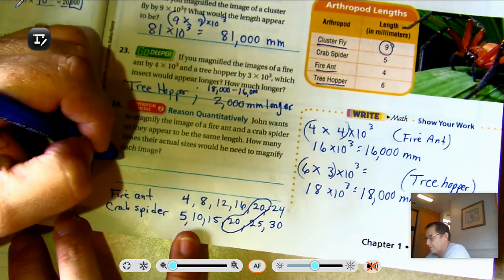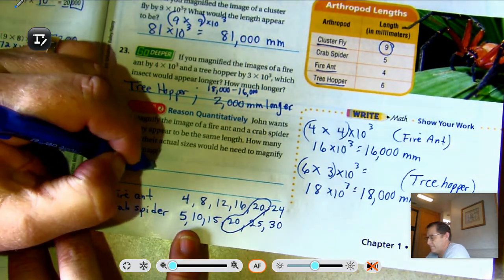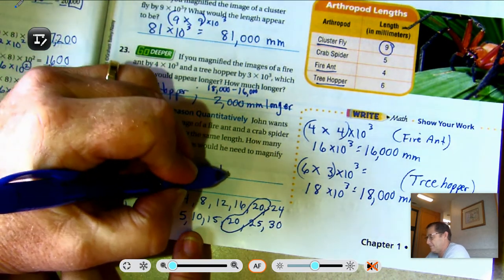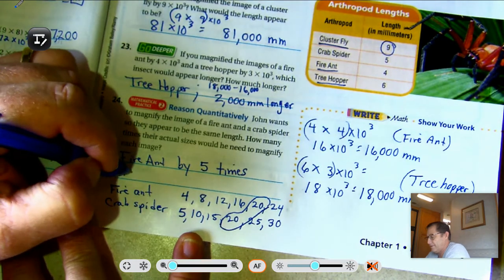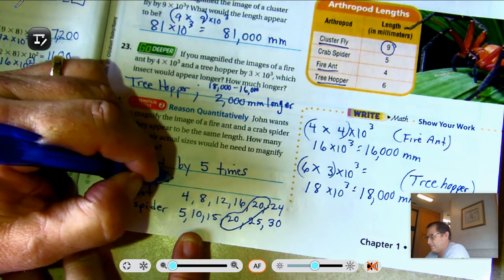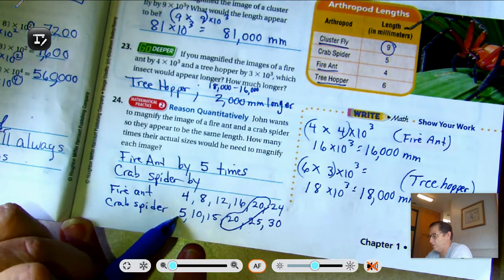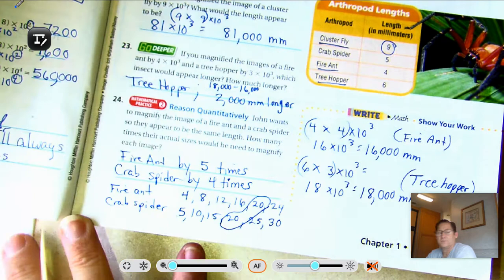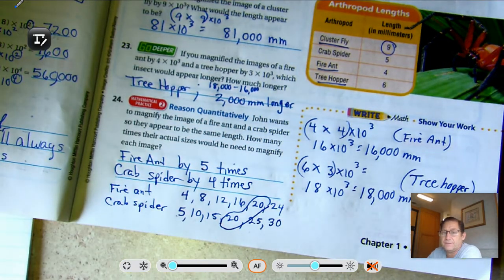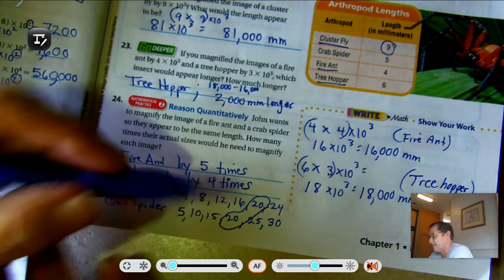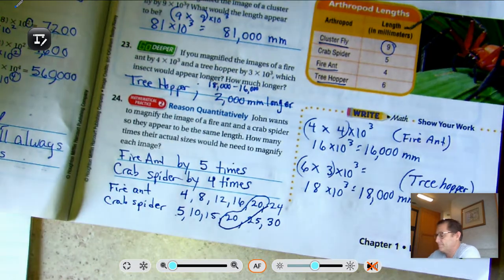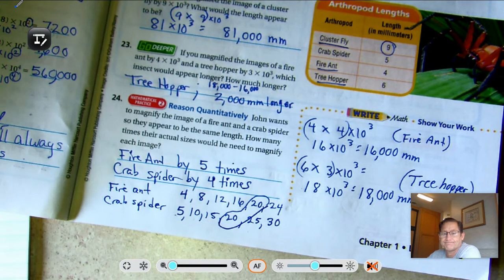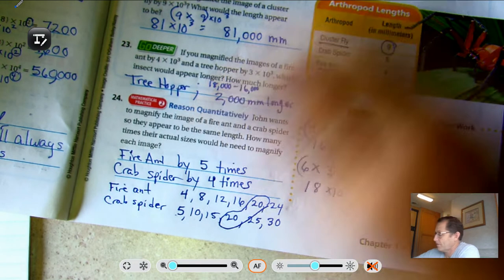So what would I have to multiply the fire ant by to get 20? Well, five times. Crab spider, 1, 2, 3, 4 times. So basically multiply them by their lengths, magnify them by that many times, so that they're both magnified 20 times. Okay.